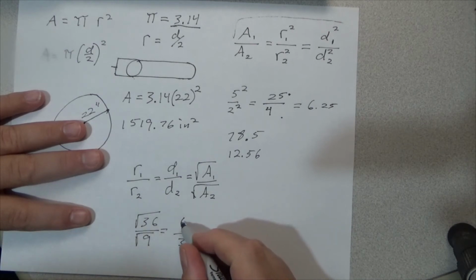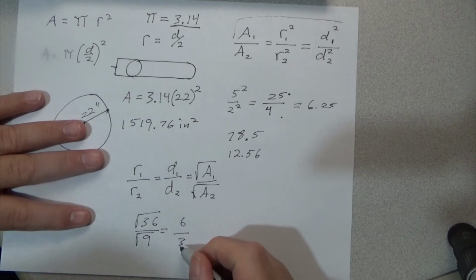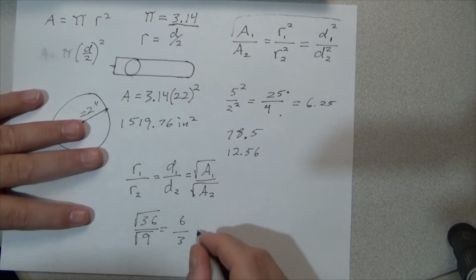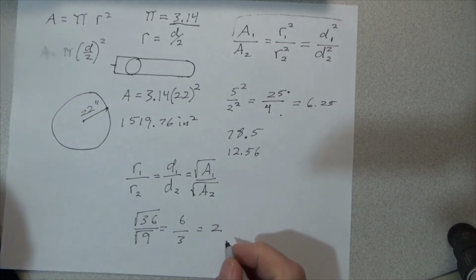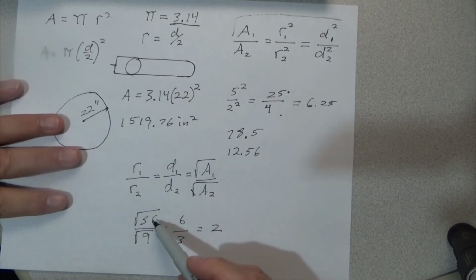So the ratio of the radii is going to be 6 to 3, or in other words, 6 divided by 3 is 2 over 1, or just 2. So the radius of this circle is twice the radius of this circle. The diameter of this circle is twice the diameter of that circle.